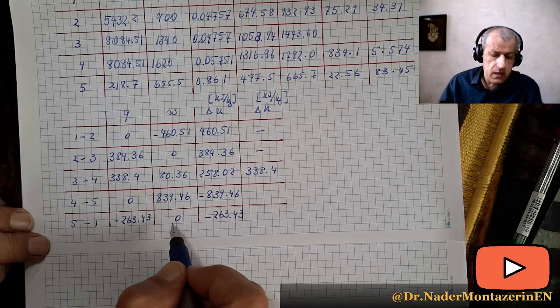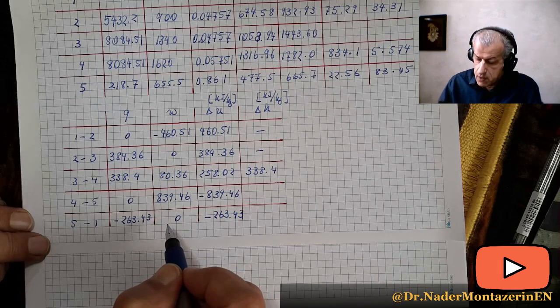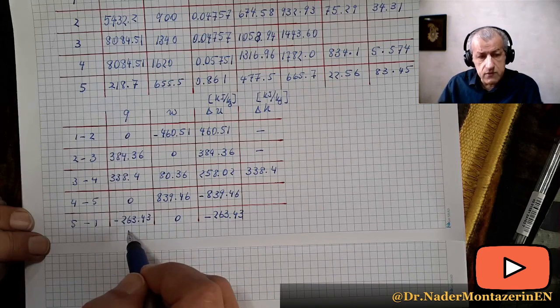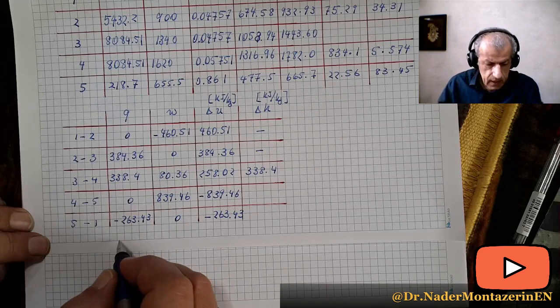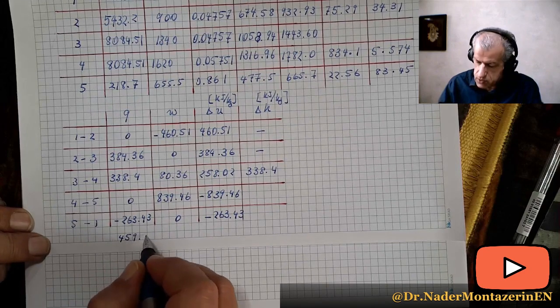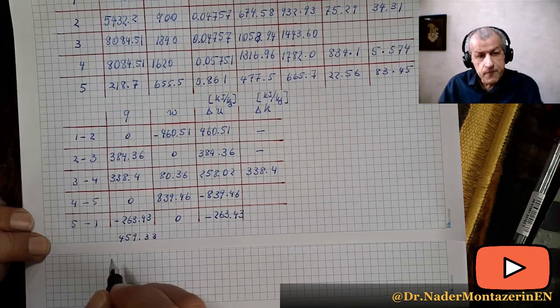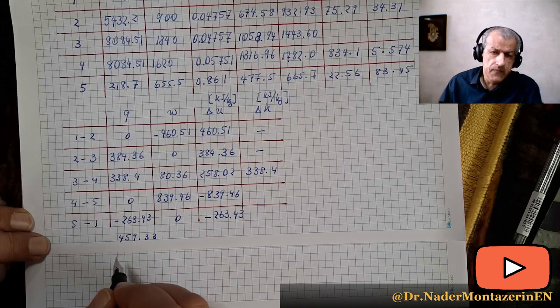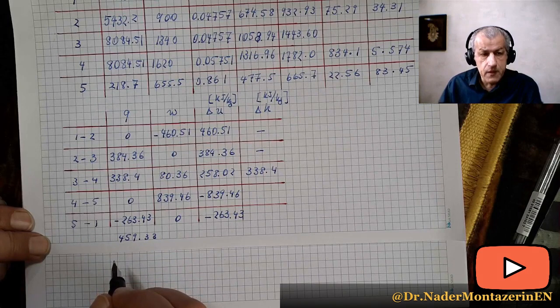The check that we have done, to see that we are correct, is to sum all values of Q here. If we add them all together, that would be 459.33. And the first law tells us that when you go through a cycle, the sum of all work done is equal to the sum of all heat transferred.